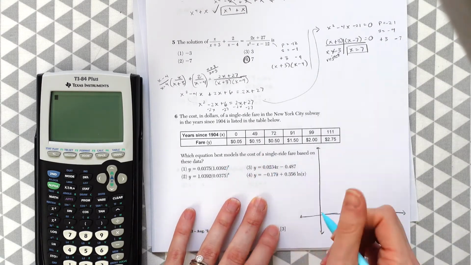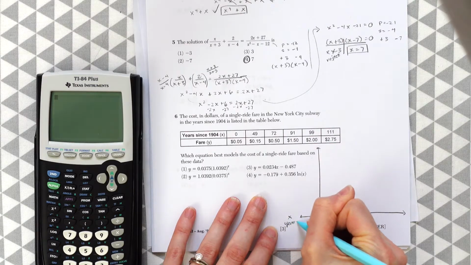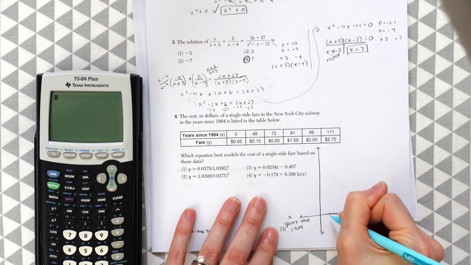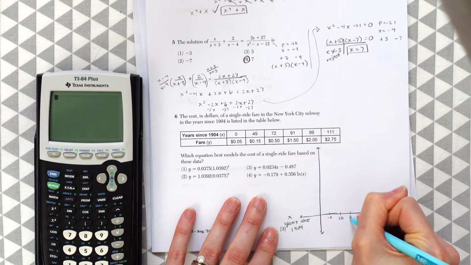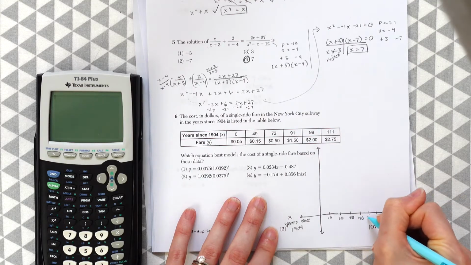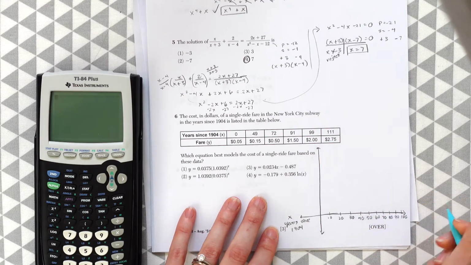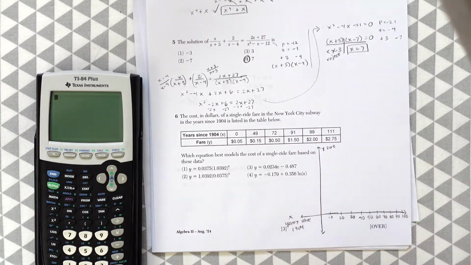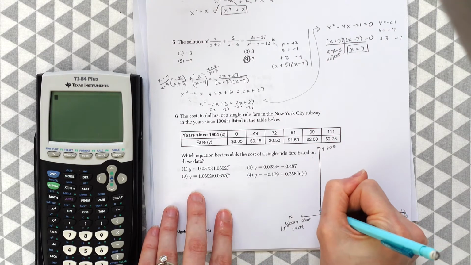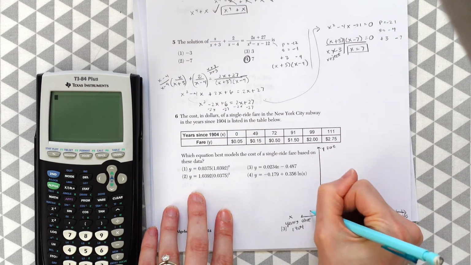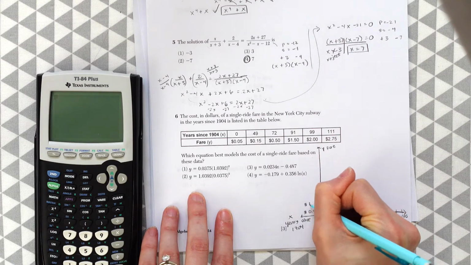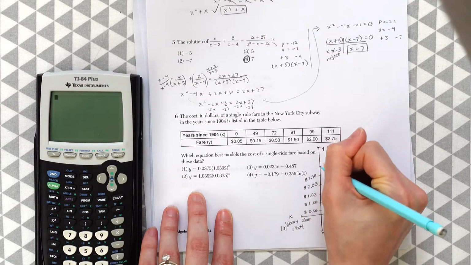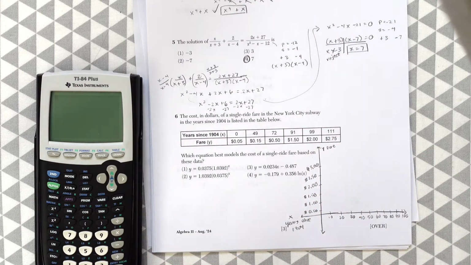So remember, x represents years since 1904. So I'm going to count by every 10 years up to 100. And then the price is represented by y of each subway ride. And here I'm going to start at 50 cents and then go all the way up to $3. Okay, so now we can actually graph this.